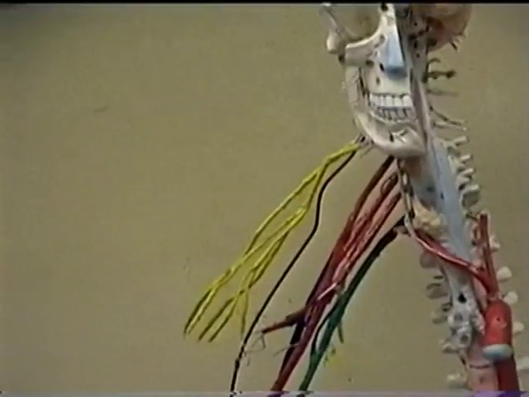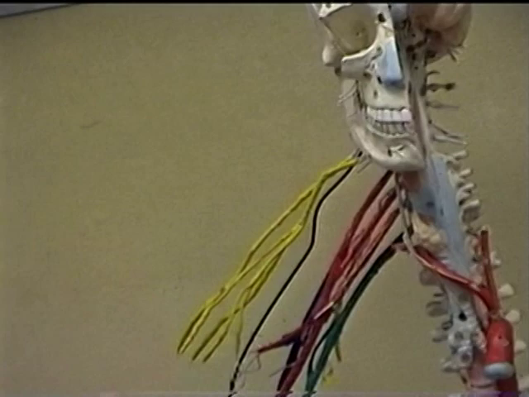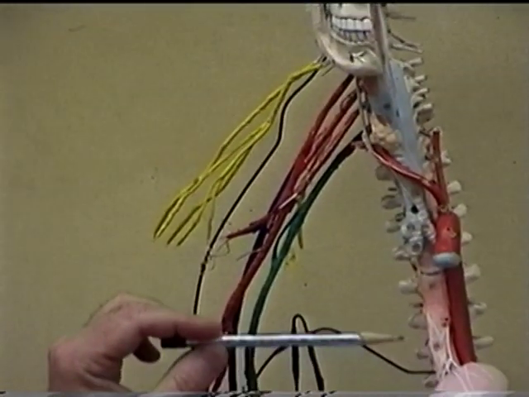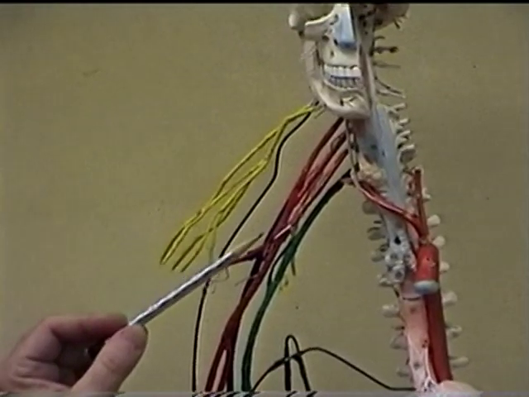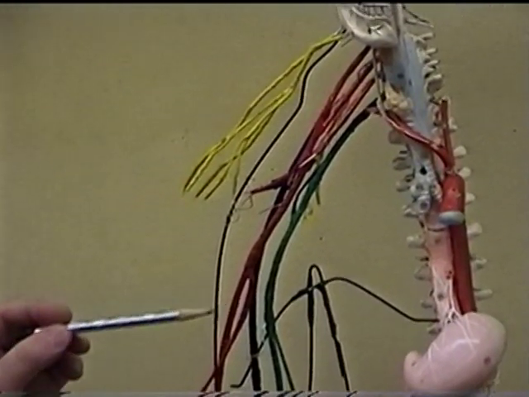And unfortunately, it's not done on either of these models well, but it innervates the diaphragm, and it's the nerve that helps you breathe. And so when we look at our brachial plexus, we're going to be interested in 3 nerves that arise from that.